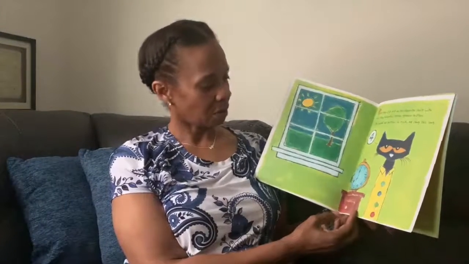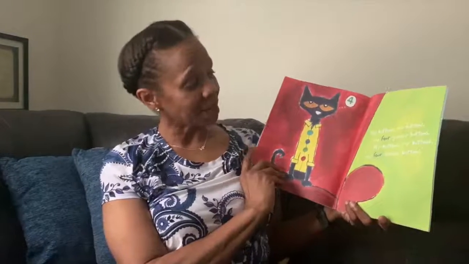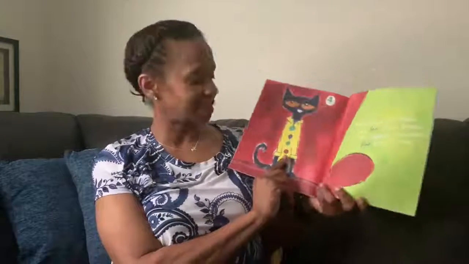Pete the cat put his favorite shirt on with 4 big, colorful, round, groovy buttons. He loved his shirt so much, he sang his song. My buttons, my 4 groovy buttons, my buttons, my 4 groovy buttons.